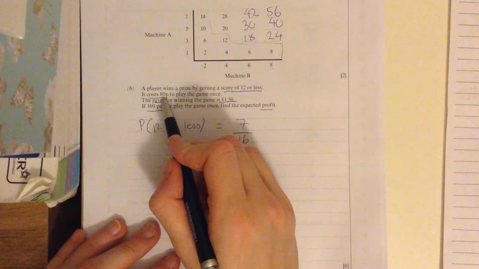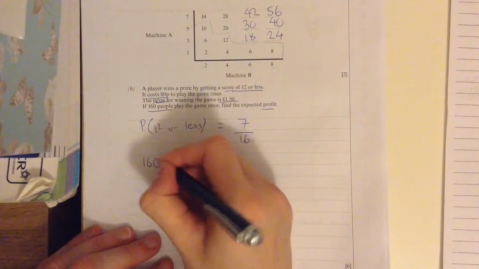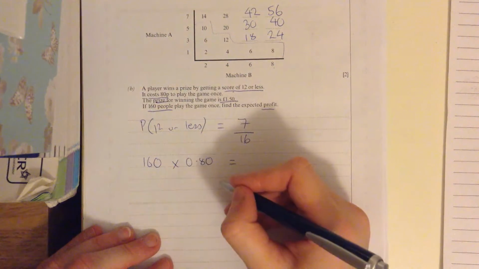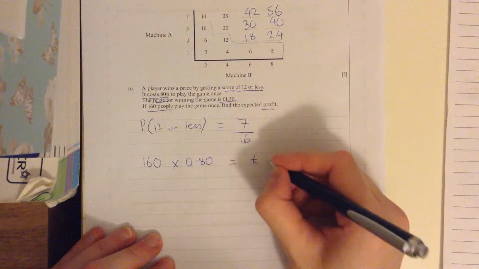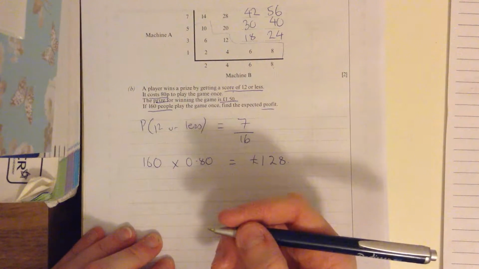If 160 people play, first thing to work out profit, you should always work out how much do they take. So 160 people play and they each pay £0.80. If we work that out, that is going to be £128 they make.